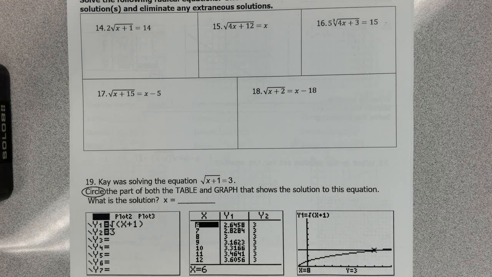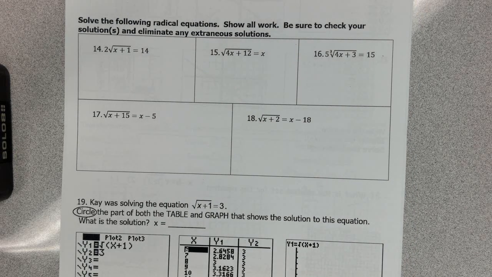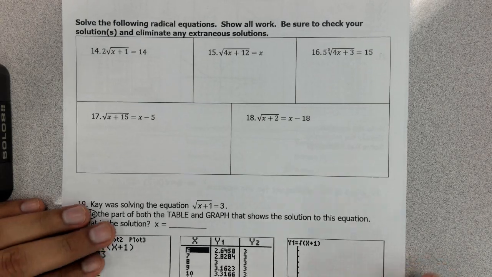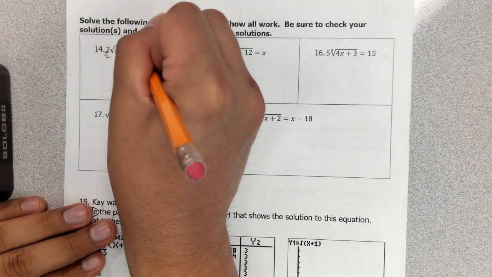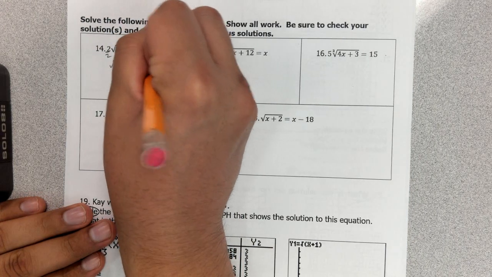Then for these next 5, we are solving for x. So it says solve the following radical equations, show all work, be sure to check your solutions, and eliminate any extraneous solutions. Alright, so step 1, let's get the square root by itself. So on number 14, we need to divide by 2. We get the square root of x plus 1 equals 7.